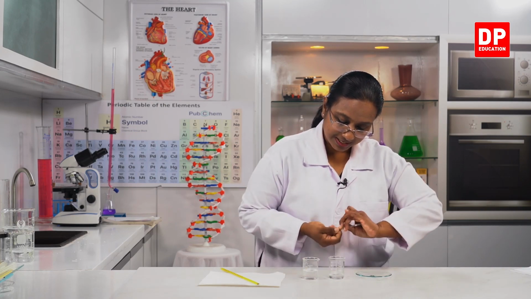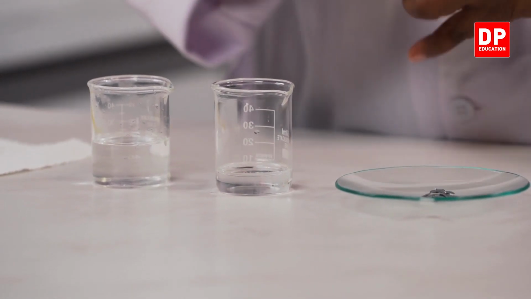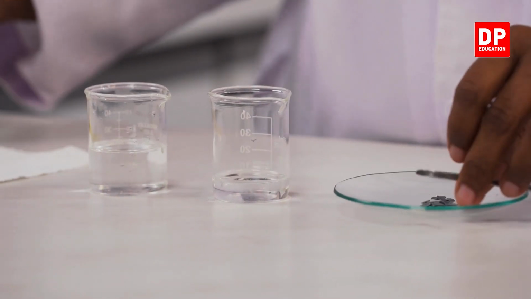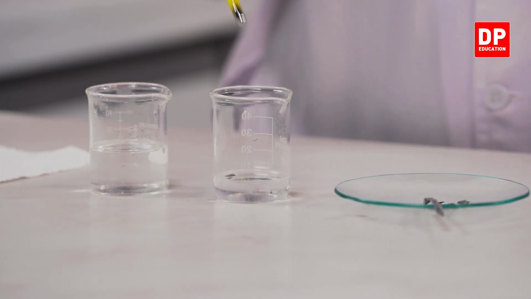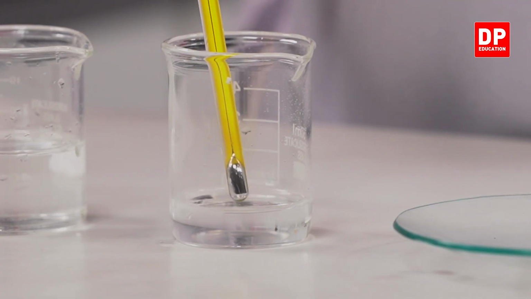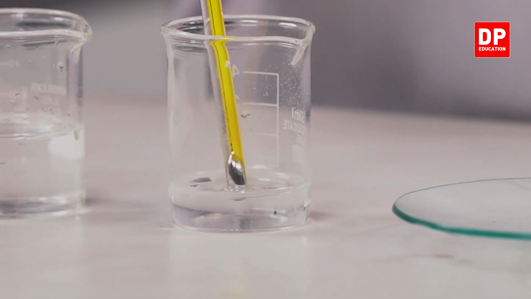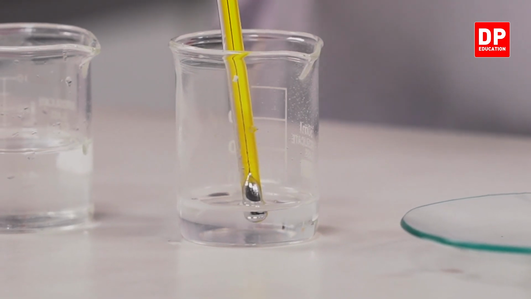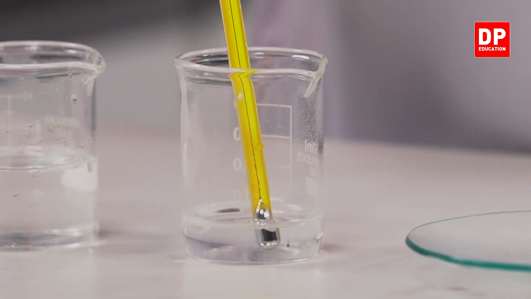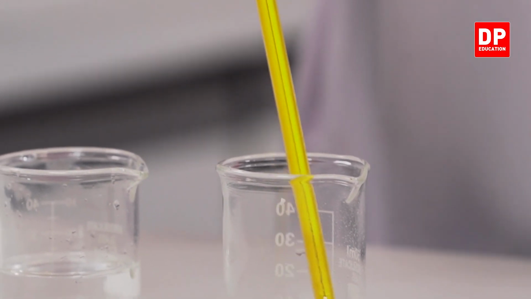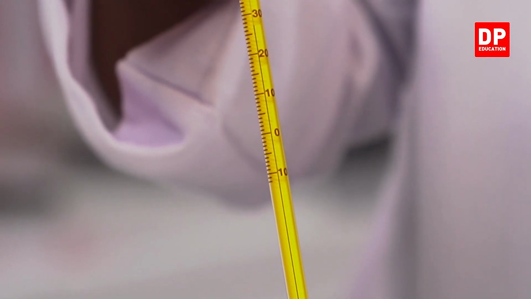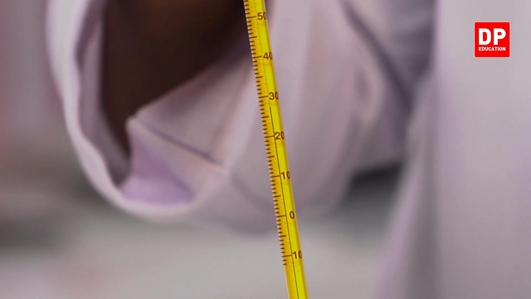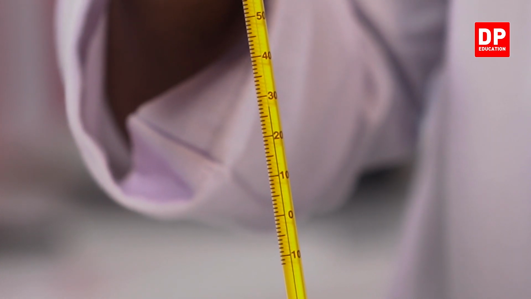So here, as I put the magnesium strip, you can see the evolving of hydrogen gas. You know the reaction between magnesium and hydrochloric acid. While it is reacting, you can see the evolving of hydrogen gas, but you have to observe the change in temperature. So you have to look at the thermometer clearly. Can you all see the temperature rising?